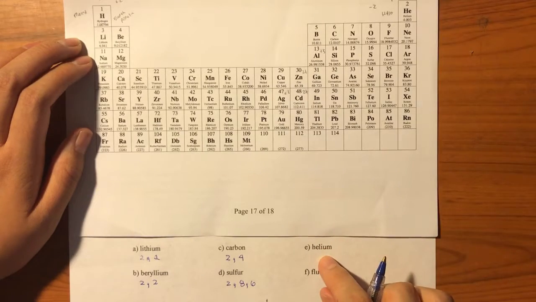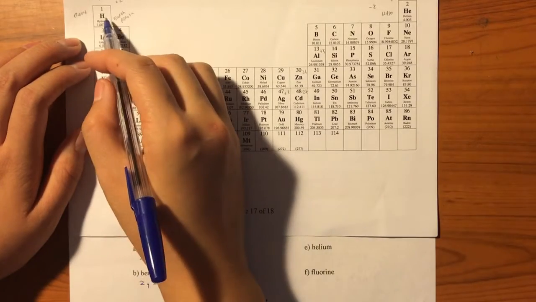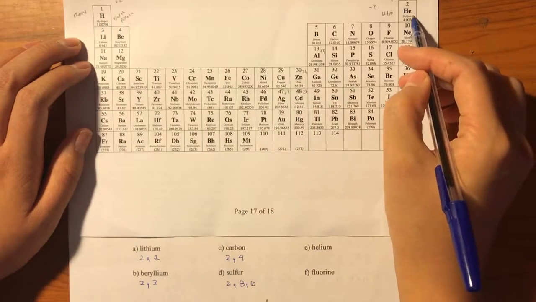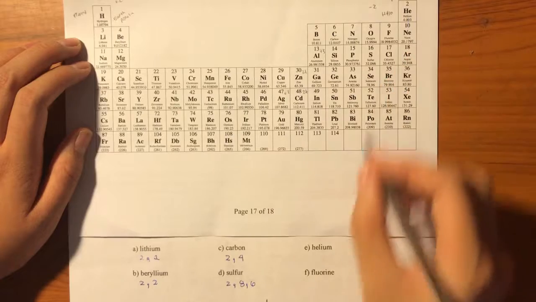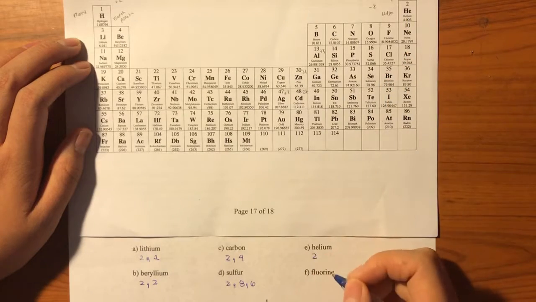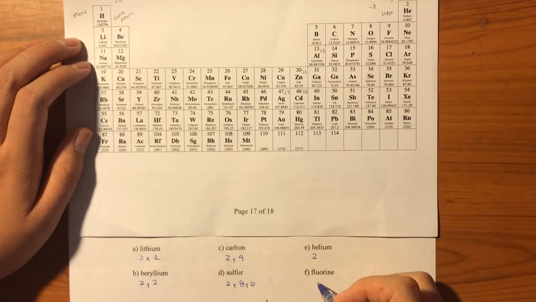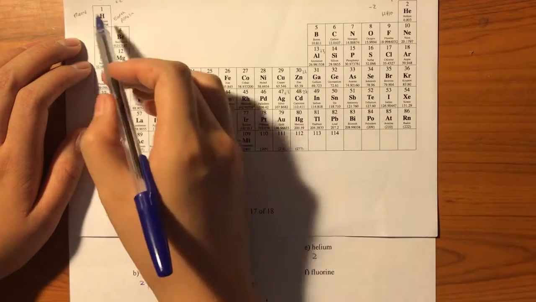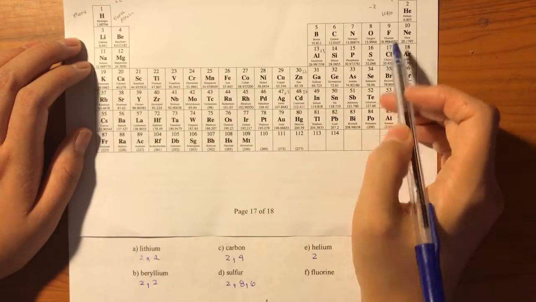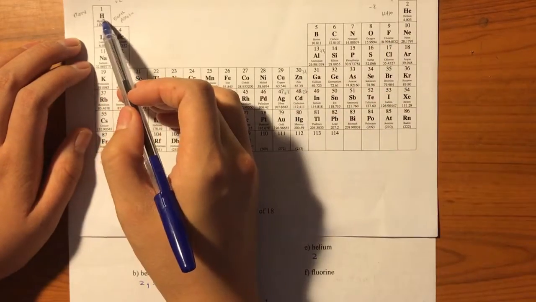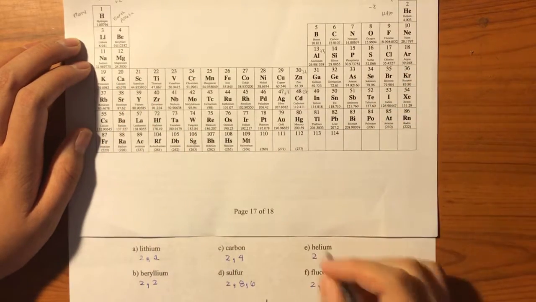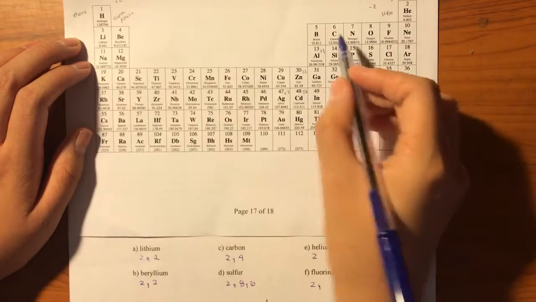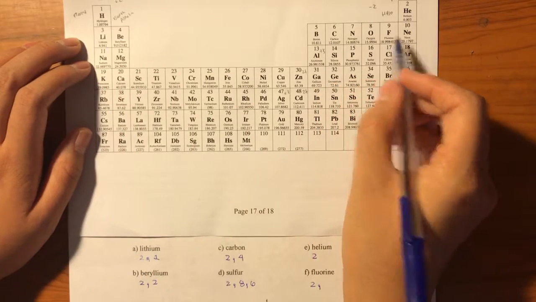Now let's do E, helium. Helium is right here. The first energy level has 2. Now let's do the last one, F, fluorine. Fluorine's right here. The first energy level has 2, and the second energy level has 7.